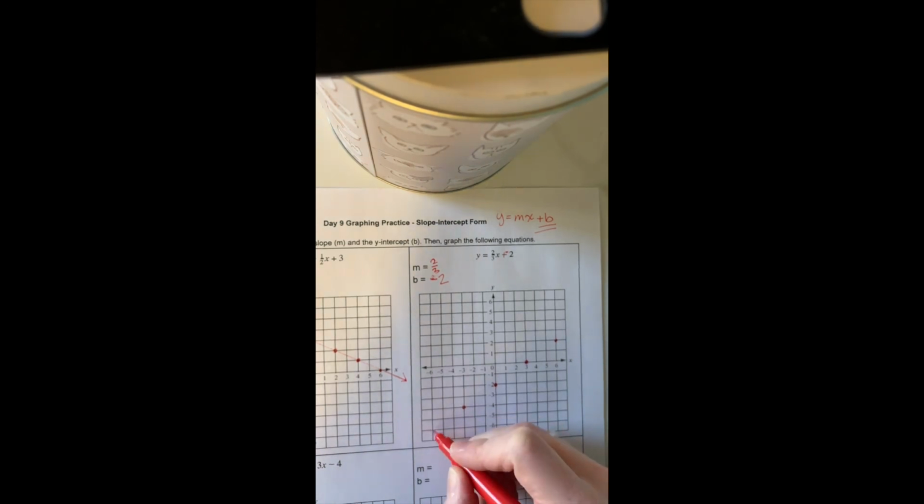I'm going to continue this in order to find my next point. Up 2 boxes, right 3 boxes. I should notice I've run out of room right here. However, my line doesn't only exist right here, it also exists down here. So to continue it down here, go back to your y-intercept, and you're doing the opposite pattern. Instead of up 2, I'm now going to go down 2. 1, 2. Instead of to the right, I will go to the left. 1, 2, 3. And one more point. Go down 2, 1, 2, and to the left 3. 1, 2, 3. Those are all the points I can fit on my coordinate plane.